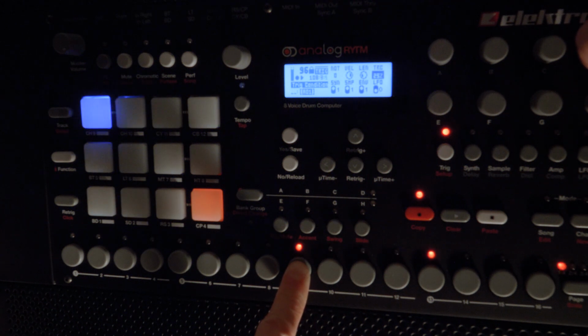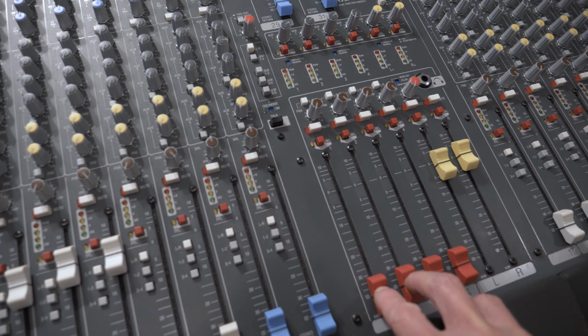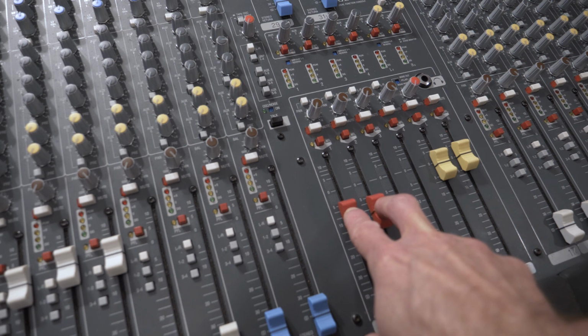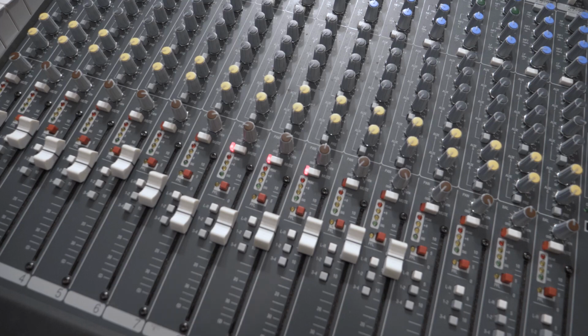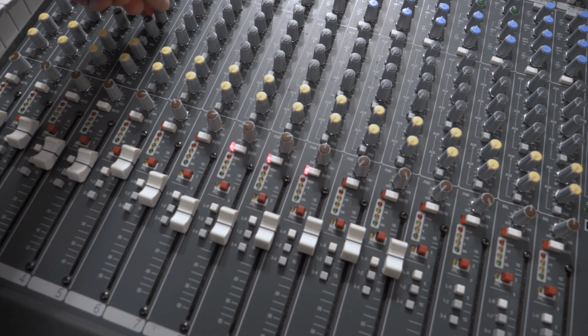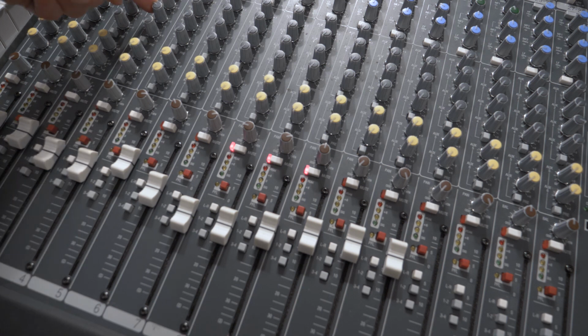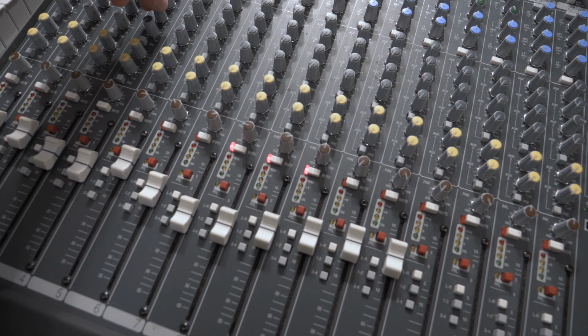also 25%. So the Analog Rhythm drums are going to come up on groups 1 and 2 on the mixer. And we'll bring our reverb. This is the Yamaha REV7 on aux 3. We'll bring that in for maybe even some on the bass drum. Definitely on the snare drum.